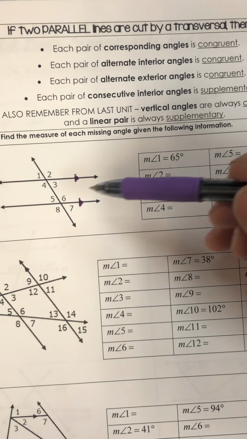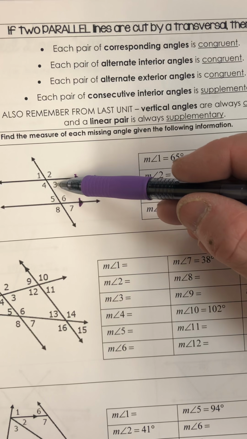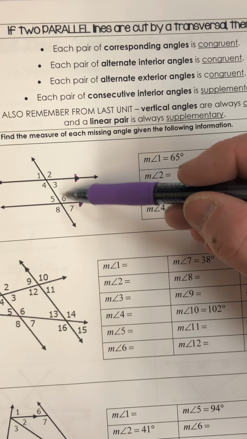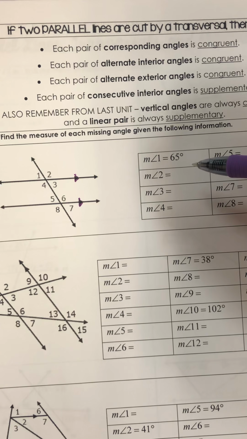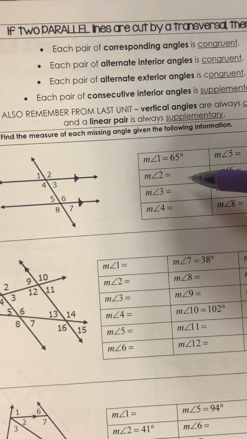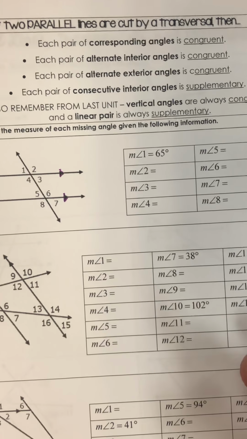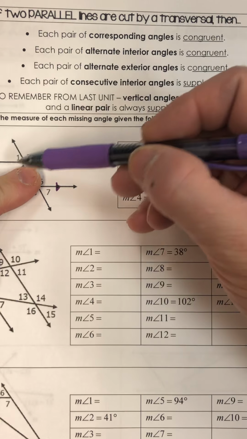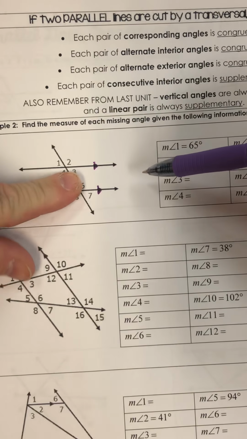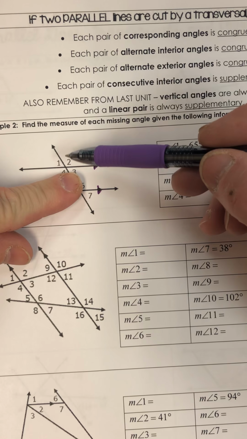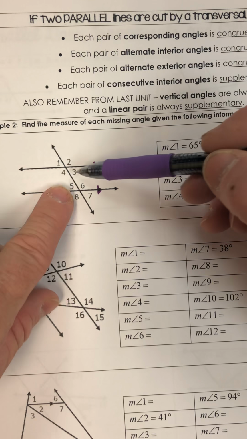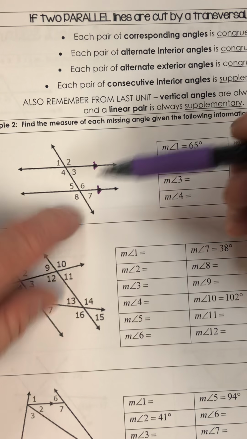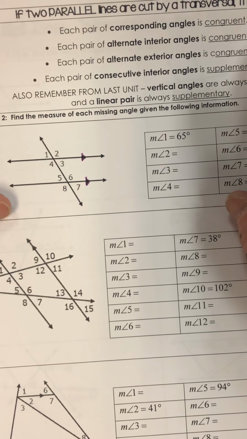Supplementary, the only supplementary ones are the consecutive ones, so like 3 and 6. You notice how they just look a little different. That one looks smaller than that one, so they're supplementary. 4 and 5, okay? So if we know one angle, I think we could find all of the angles because there's a lot of congruencies or supplementaries. Also, just as a note, 1 and 2 together, that's a linear pair, so they're supplementary. 2 and 3, 3 and 4, you can look for linear pairs and find supplementary angles as well.